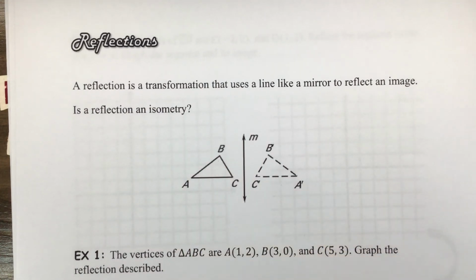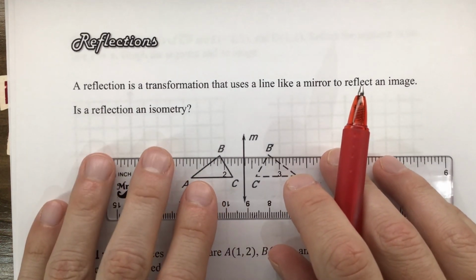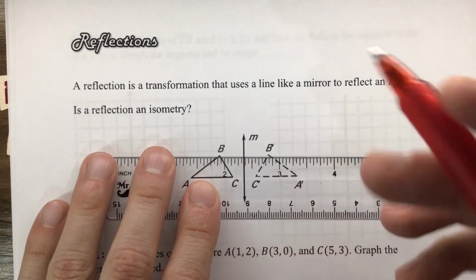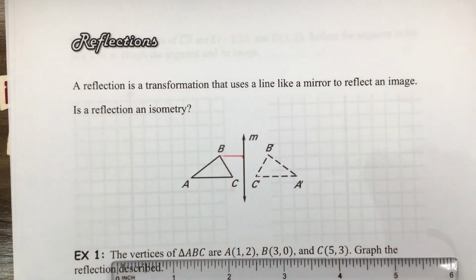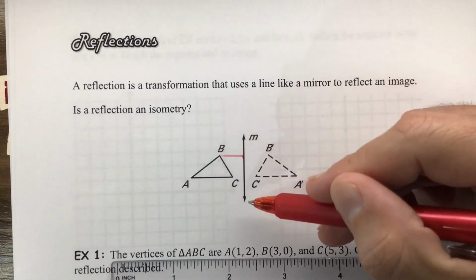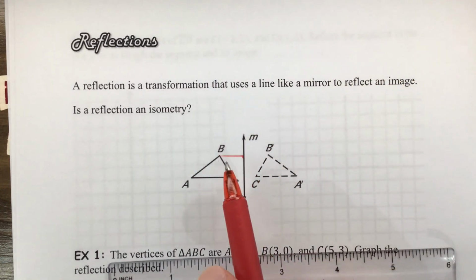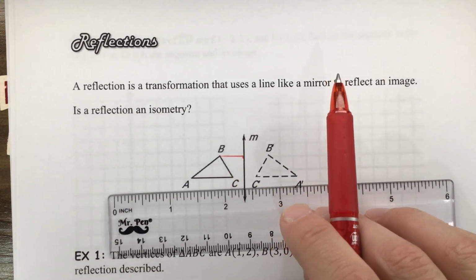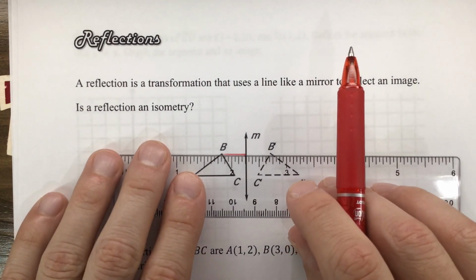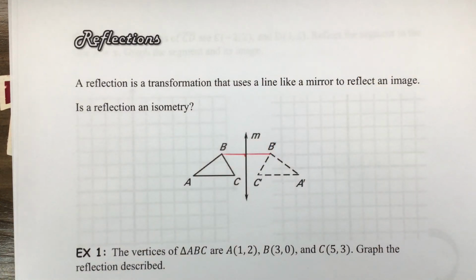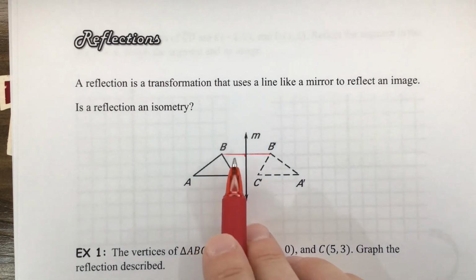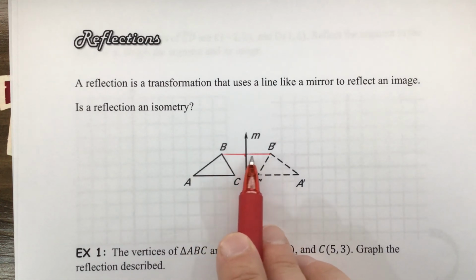I'm going to look at point B, and compare the distance that B is from that line. All of this is measured perpendicular. Everything is perpendicular to that line of reflection. I look at the distance that B is from the line of reflection in a perpendicular direction, and if I extend that exact same distance across through that line of reflection to the other side, that plots the location of B prime. Whatever that distance is, make sure it's the same on both sides.